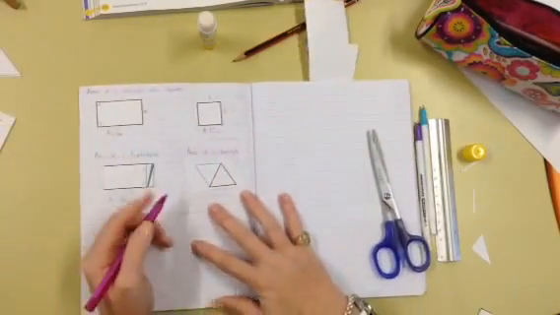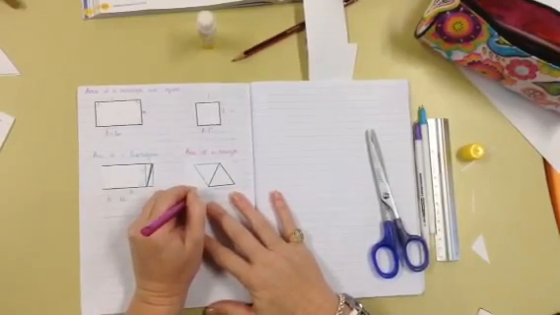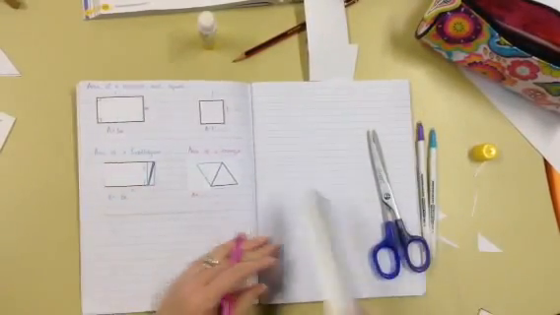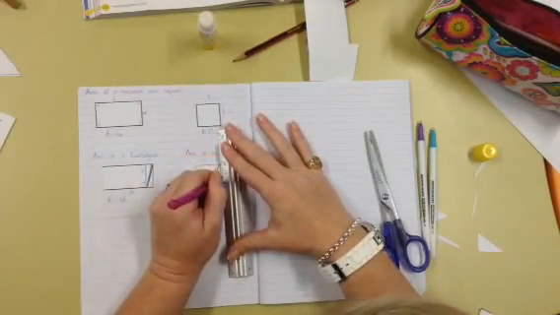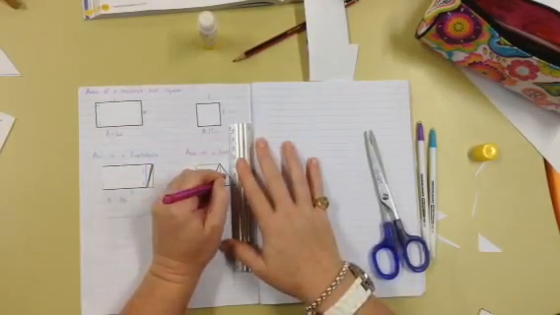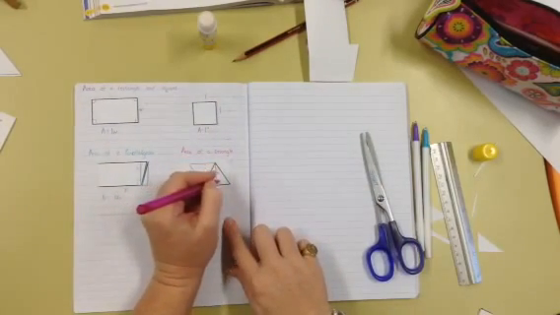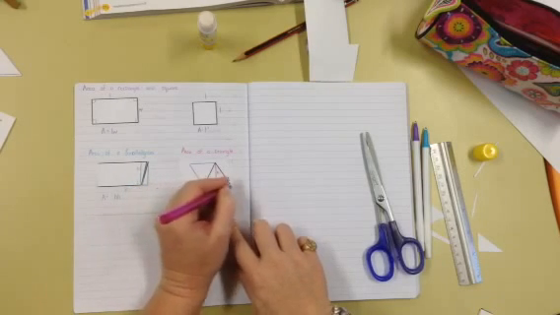Okay, so therefore the area here would be A is equal to, okay, first of all we've got to put in our height. So our height would be a straight line down here, and then that would be our right angle. So that is our height, and this here is our base under the straight part going underneath it.